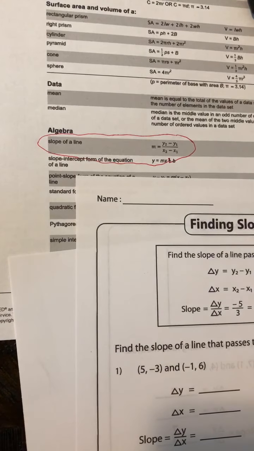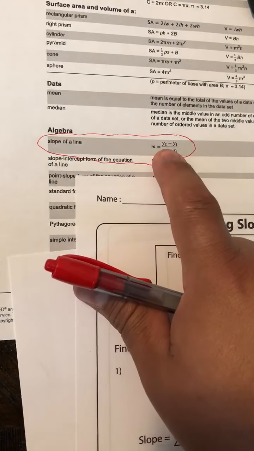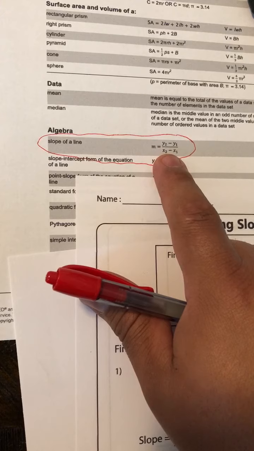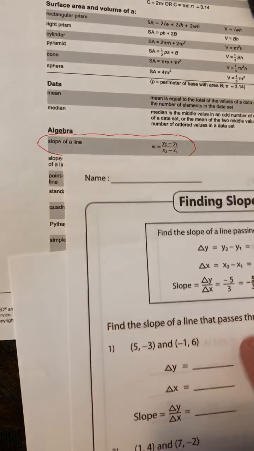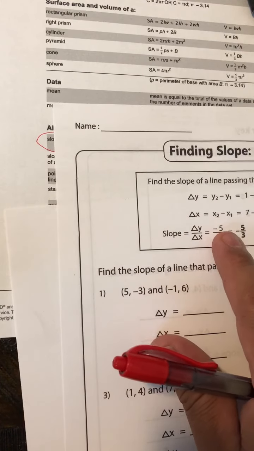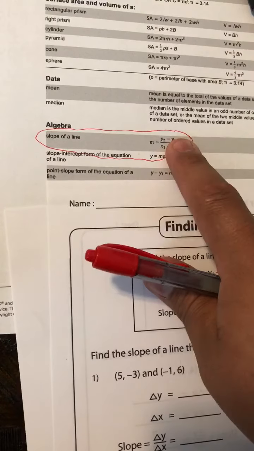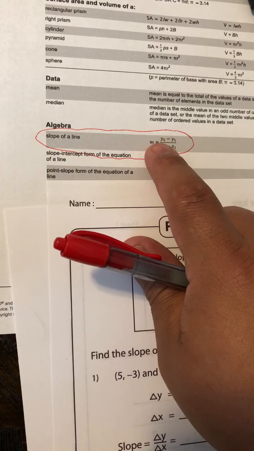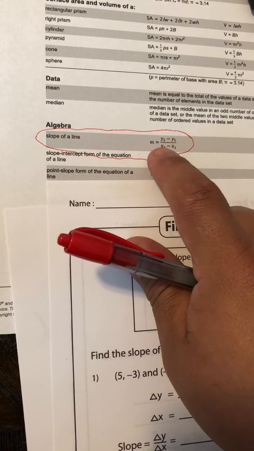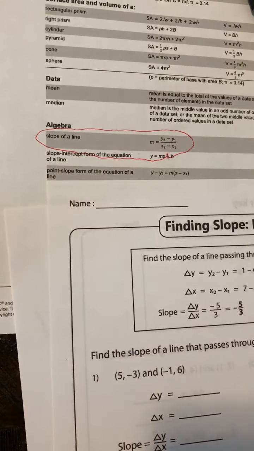Good morning, students. I wanted to talk about finding the slope from two different points. You have a formula right here on your formula sheet, so you don't have to remember this, okay? It's on the sheet that I gave you to do, but it's on your formula sheet also, and it's m, which is the slope, equals y2 minus y1 over x2 minus x1.